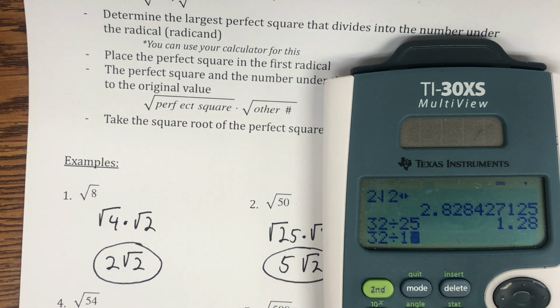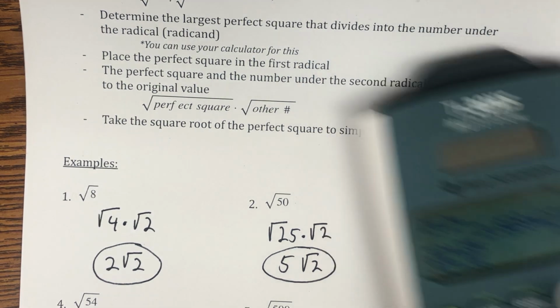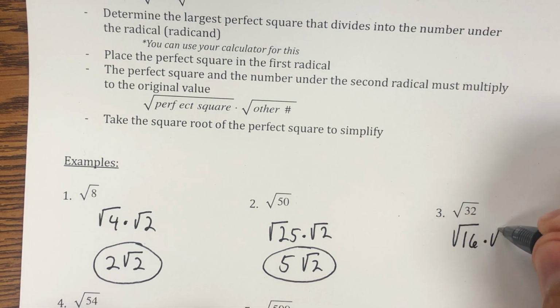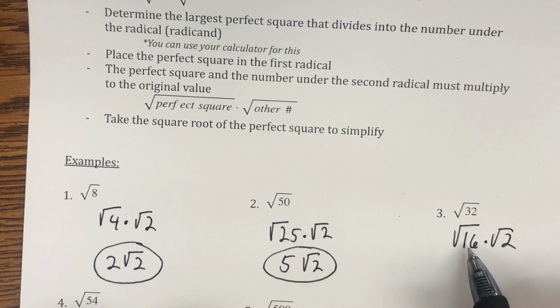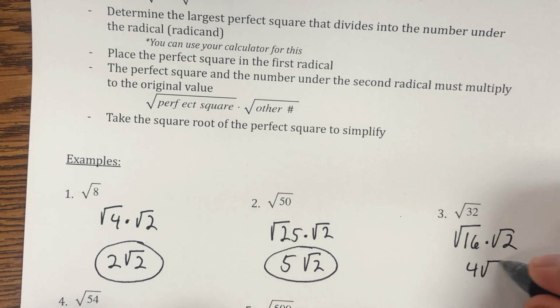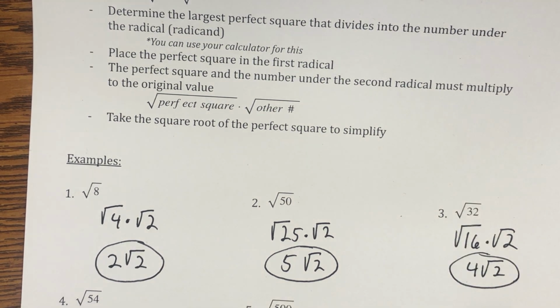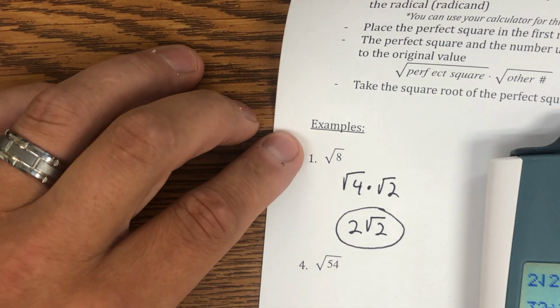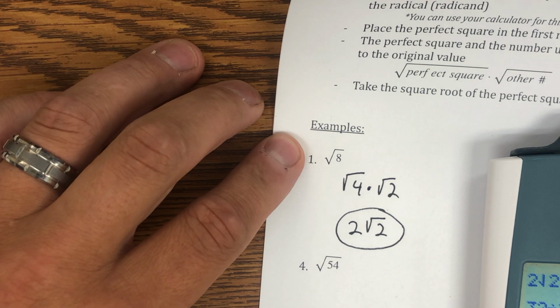32 divided by 16, using my calculator. 16 times 2 is 32. It went in perfectly. So I can rewrite it as the square root of 16 times the square root of 2. 16 was the bigger one. Keep in mind 4 would have worked, but we want the largest one. The square root of 16 is 4, times the square root of 2. Simplified.